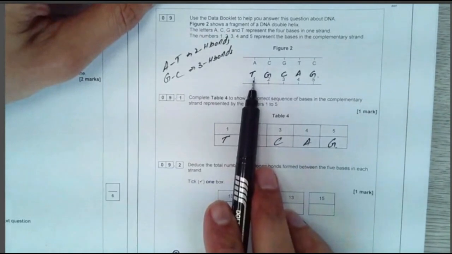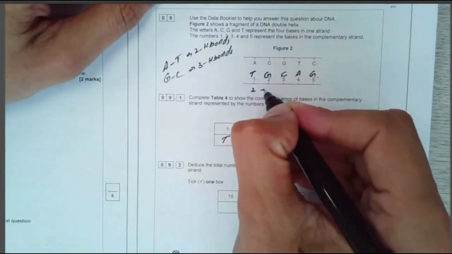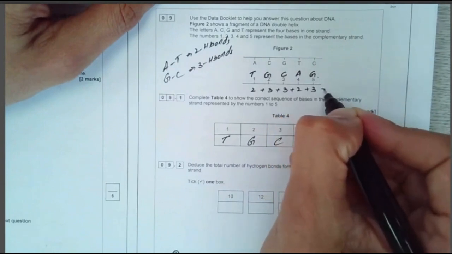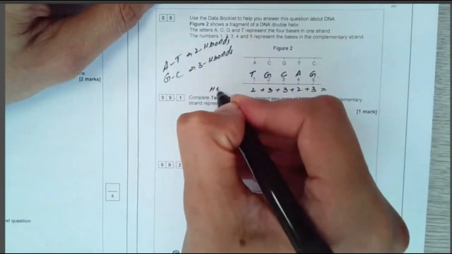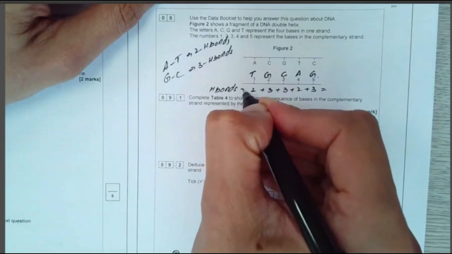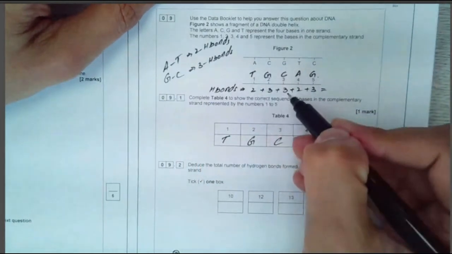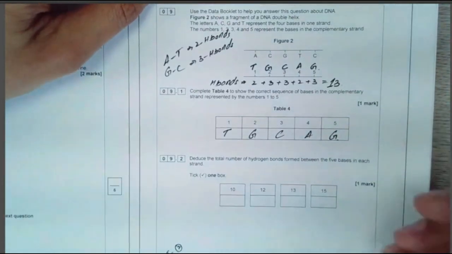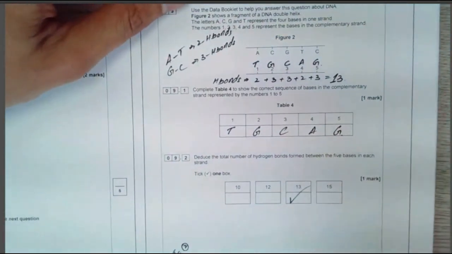So there will be 2, add 3, add 3, add 2, add 3. And if you add them all together, how many H bonds do I have? 5, 8, 10, 13. So the answer of the second part is 13 hydrogen bonds.